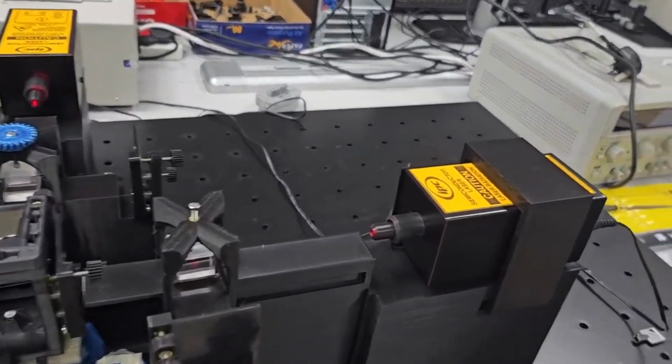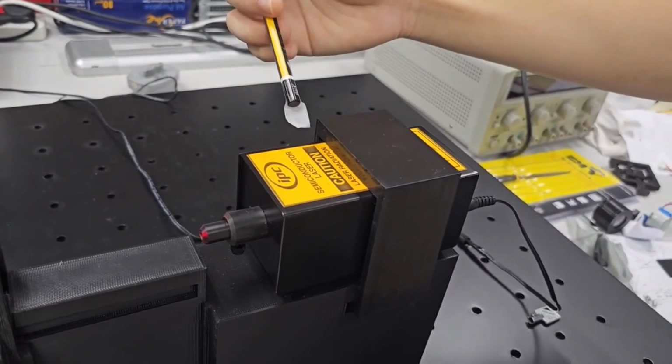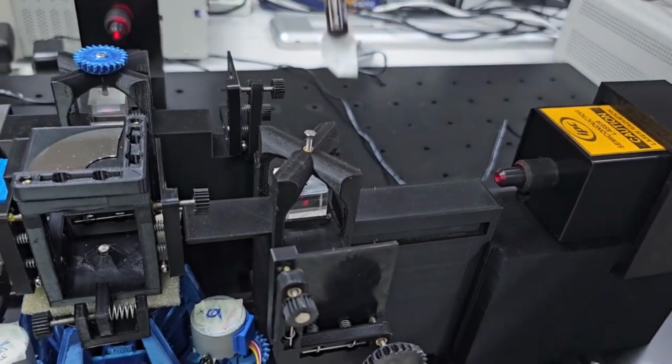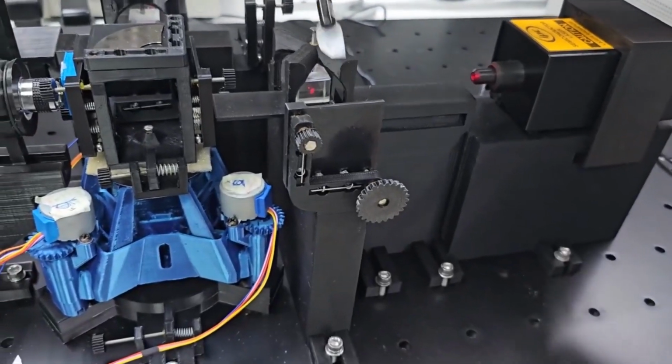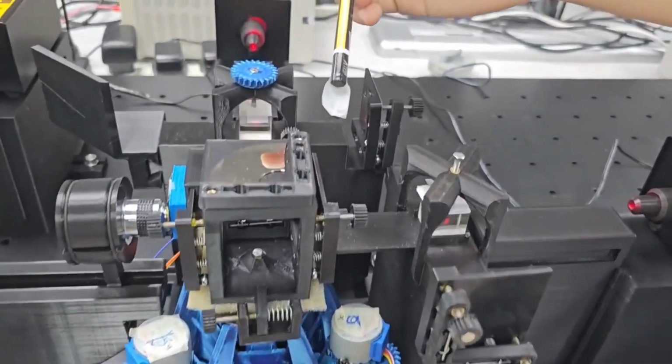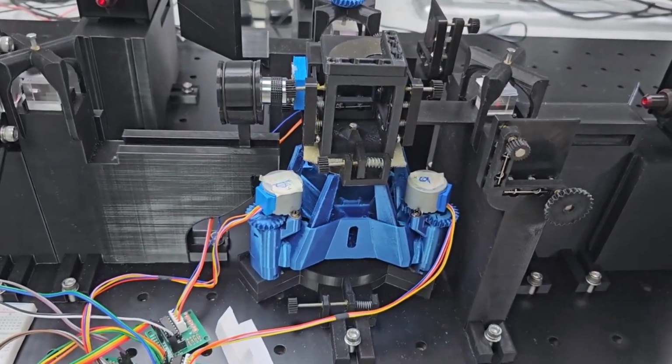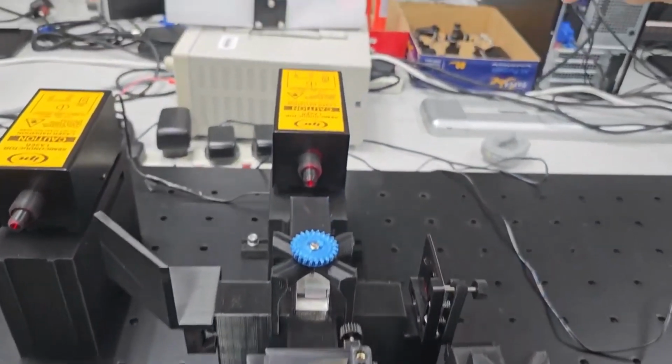So this is the experimental setup, which this is the laser, this is the beam splitter, this is the non-movable gimbal mount, this is the movable gimbal mount, which is located above the OpenFlexure delta stage, and outwards will be the screen.